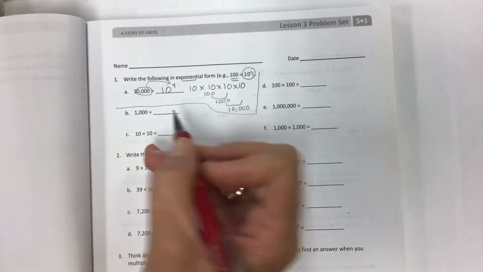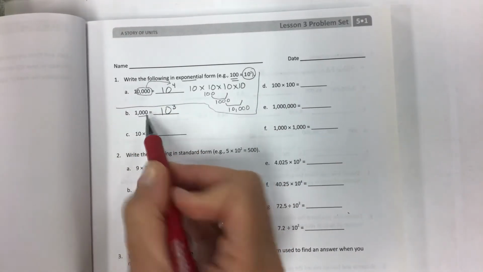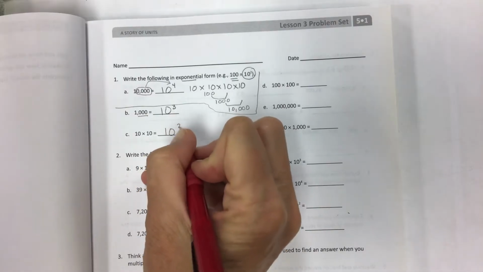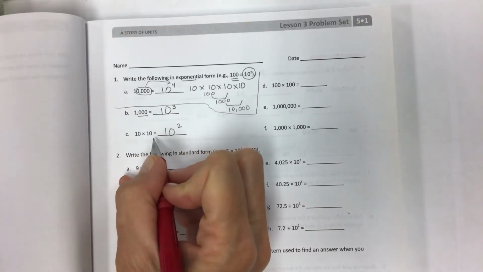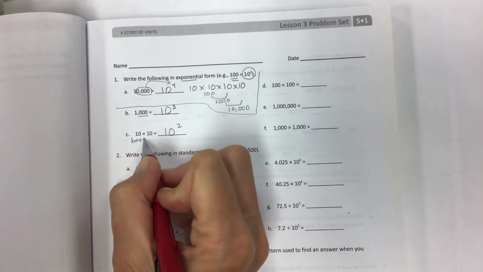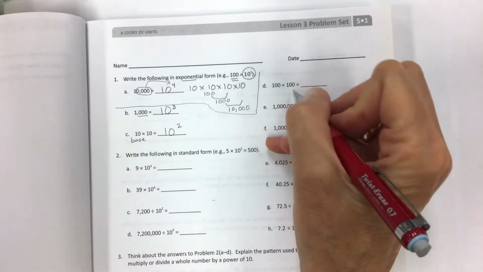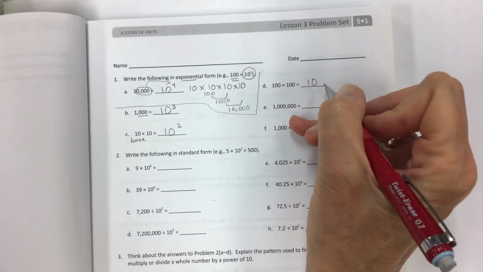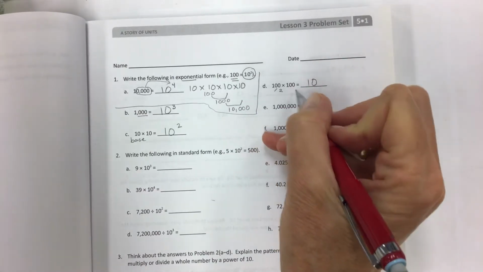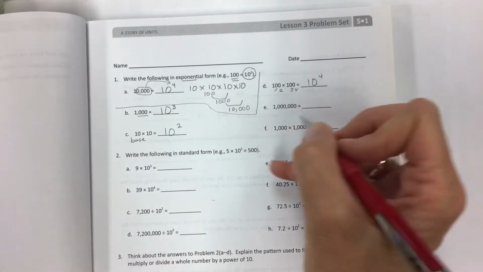Okay, so we're going to have a matching exponent to the number of zeros. How many zeros are there here? Well, there are 2 zeros and there are also 2 tens. So this is my base, and so my exponent is 2 because there are 2 of them. Okay, now how many zeros are here? Again, we want to use 10 as our base. So the total number of zeros is 4. That's your exponent.